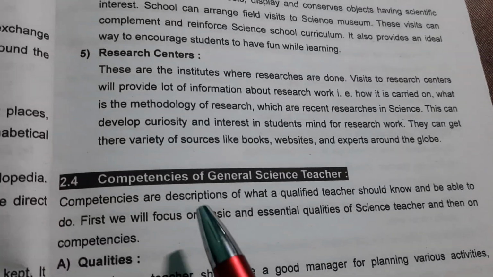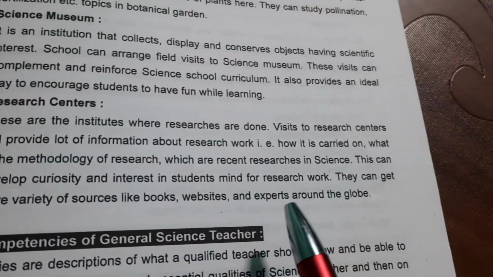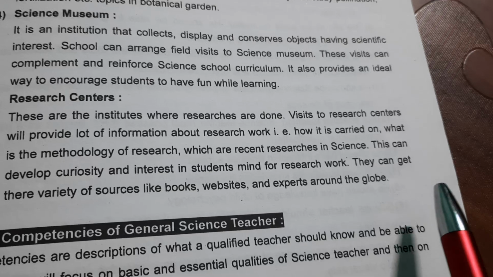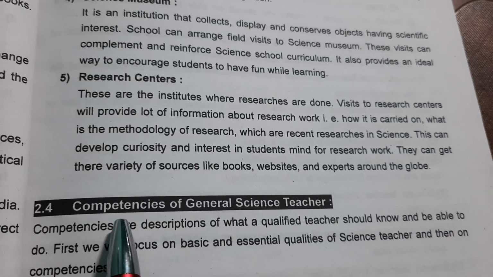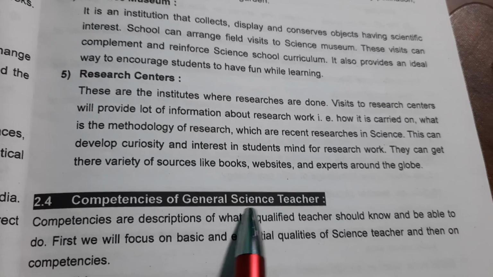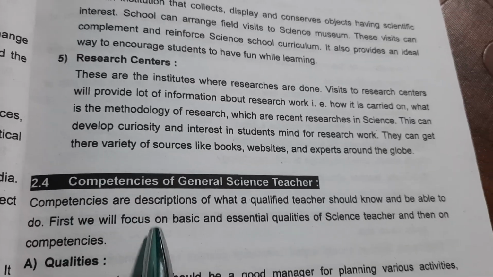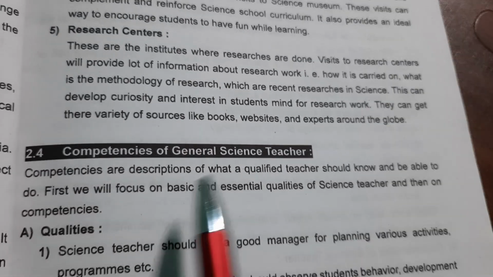Next topic will be, okay, today these notes you all can take down, and today I'll stop from here. In the next class I will be giving all the notes on the competencies of a general science teacher. The notes I will continue from here. Okay, that will be in the next class.